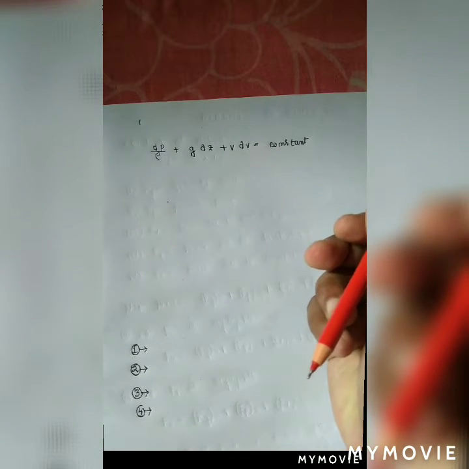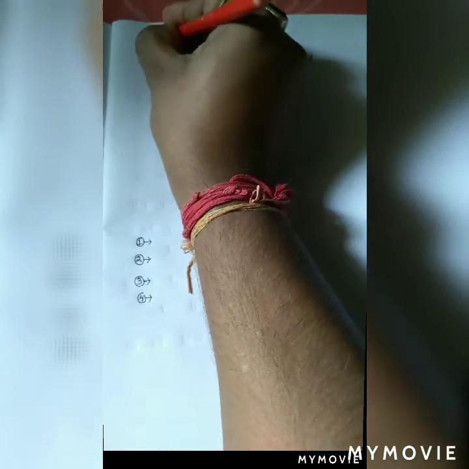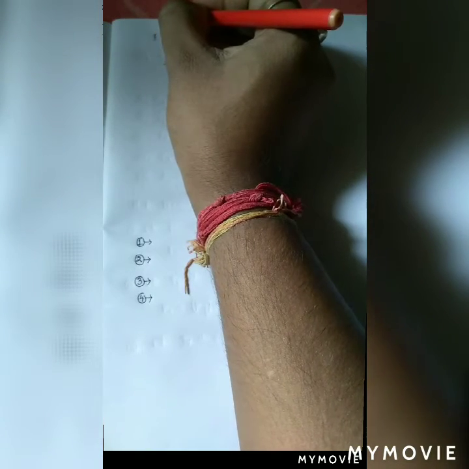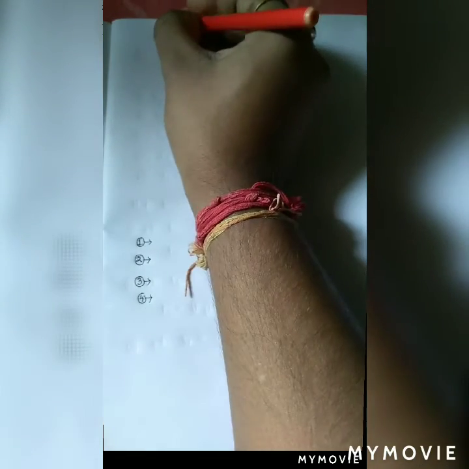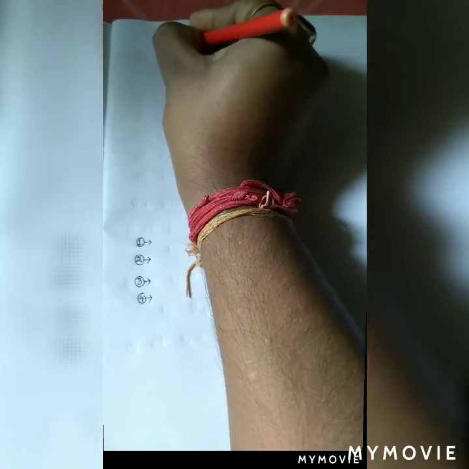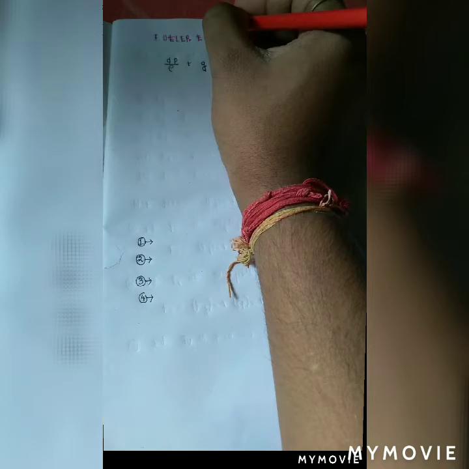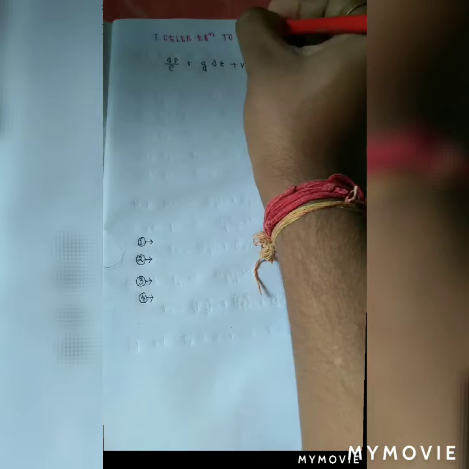Now how can we prove Bernoulli's equation from Euler's equation? This is our next deduction. Okay, let's start. We know Bernoulli's equation, the main form is p by rho g plus v square by 2g plus z equal to constant, and Euler's equation is dp by rho plus g dz plus v dv equal to 0.